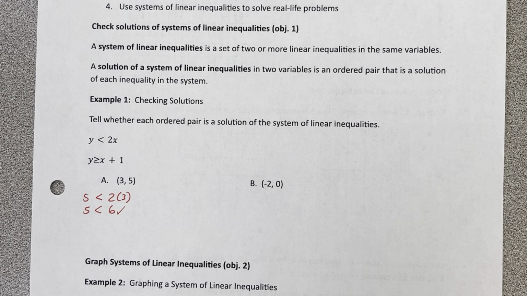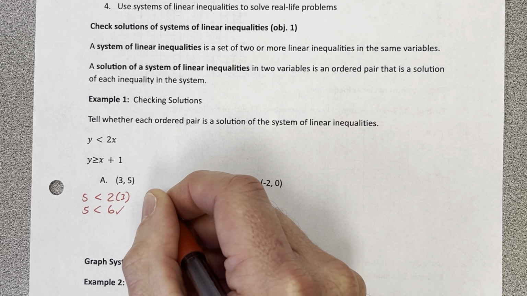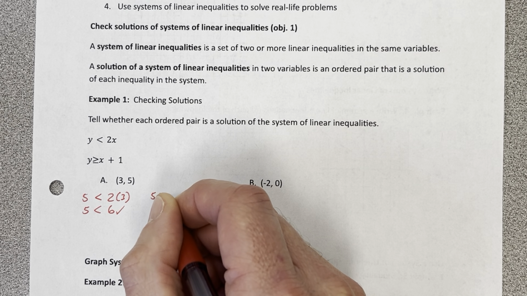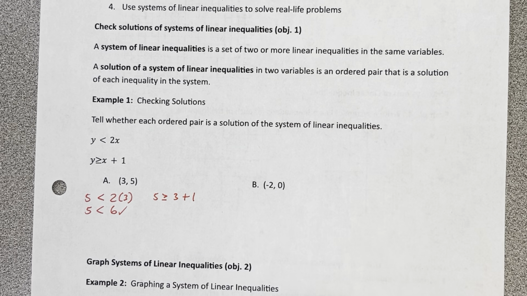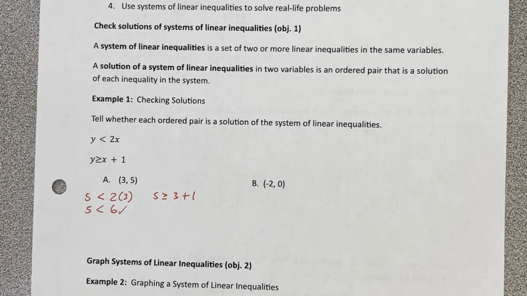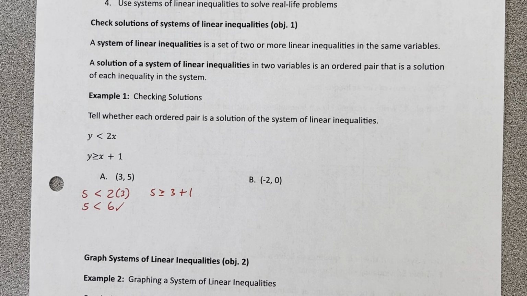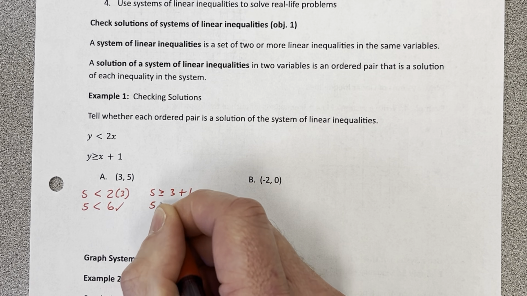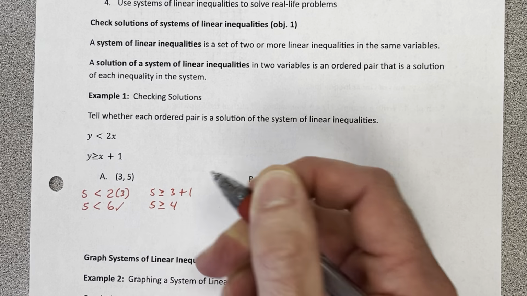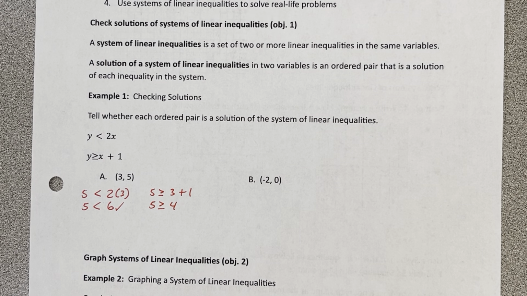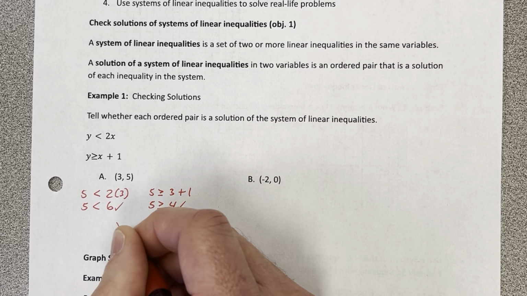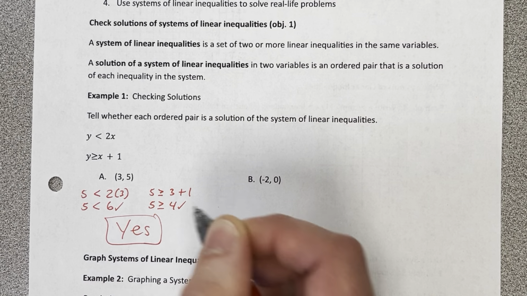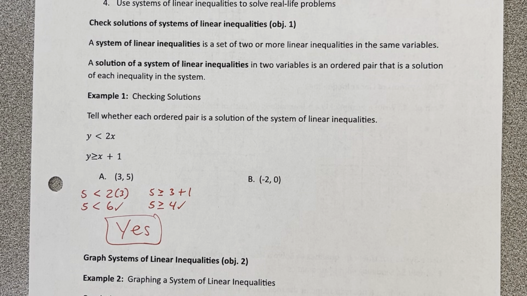But to be a solution of the system, it's got to be a solution to both of them. So we'll check over here. Not bothering to put parentheses around there because there's no multiplication. So anyway, I get 5 is greater than or equal to 4. Is that true? It is, it's true. Since it's true for both, then yes, (3, 5) is a solution to that system.